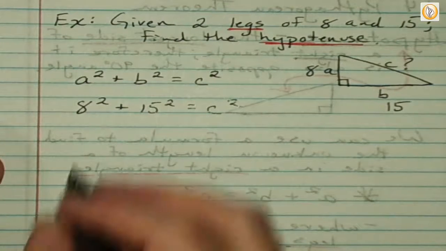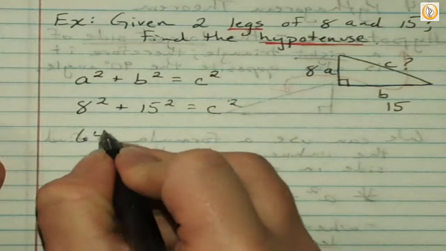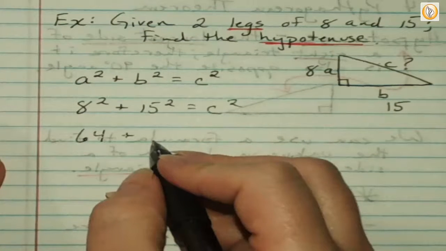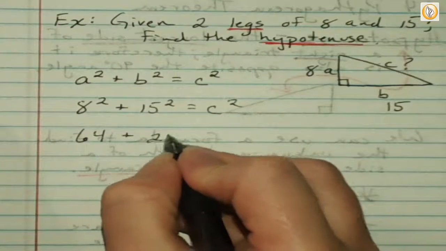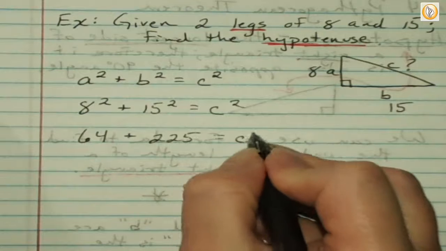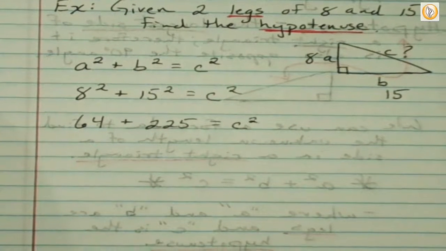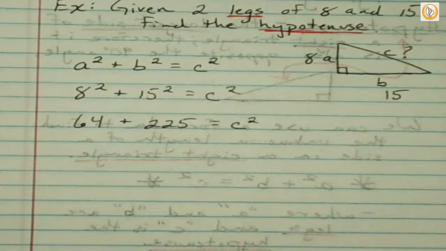Okay, Atalia, what is 8 squared? 64. What is 15 squared? You're close. 225. And then 64 plus 225.